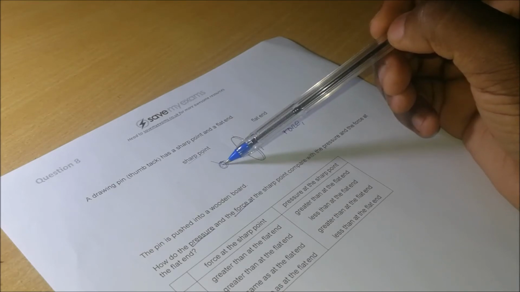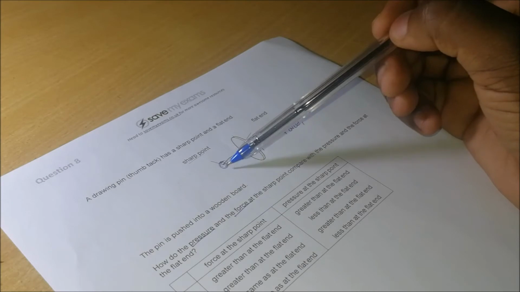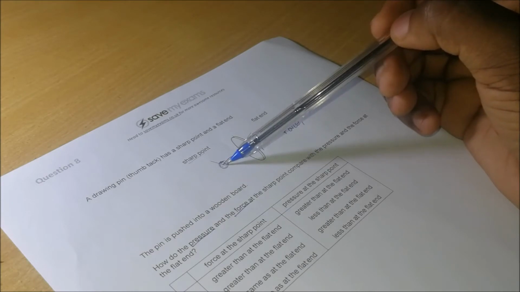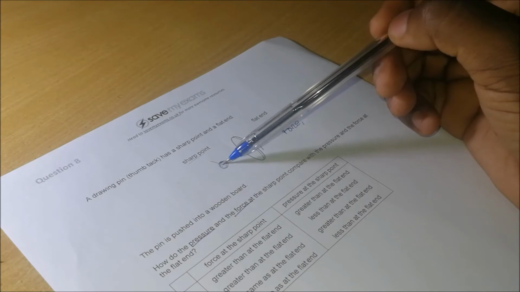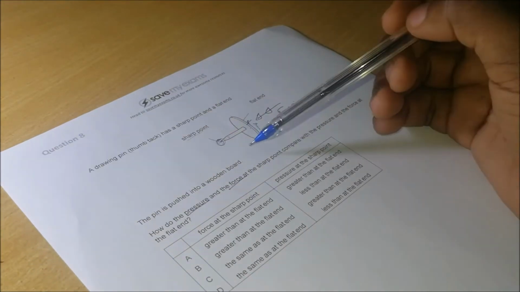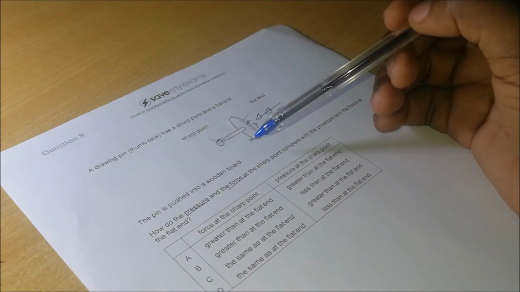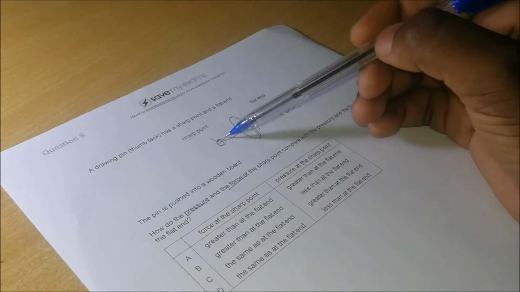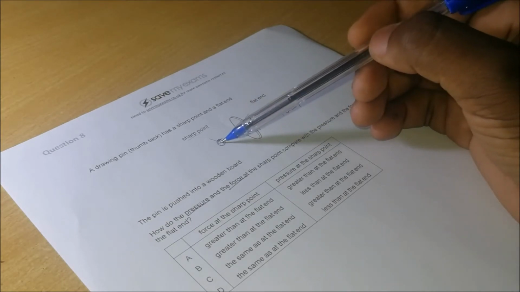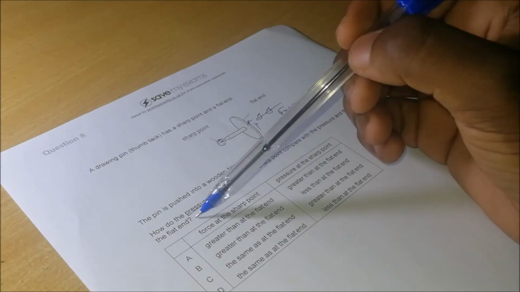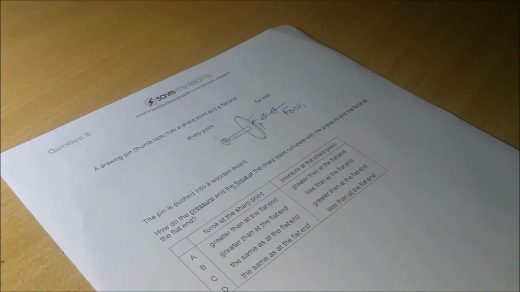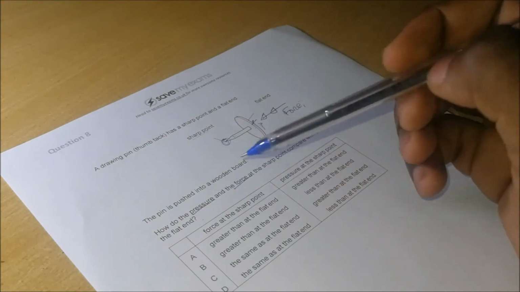Again, this borrows from the concept that pressure in solids is such that the smaller the surface area of contact, the higher the pressure, because the force per unit area acting on a sharp end is higher, so it makes the pressure higher. So answering this question, looking through our options, our answer is C.